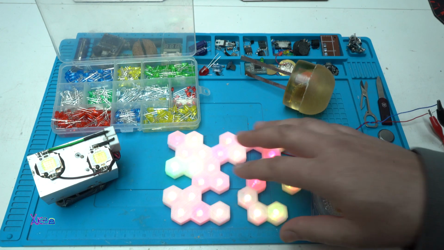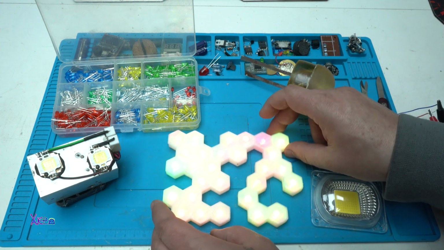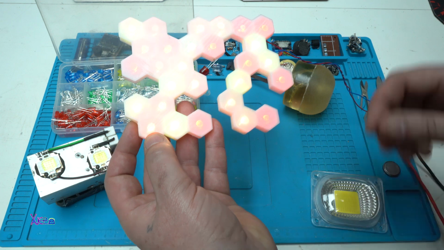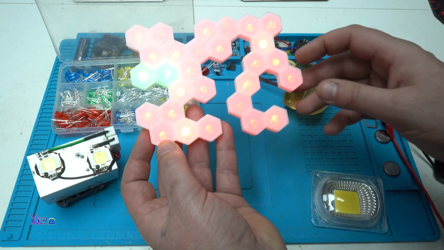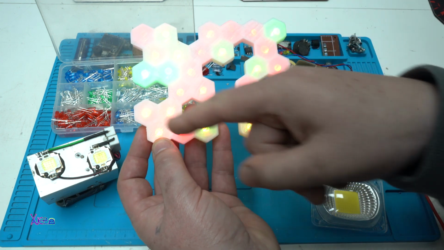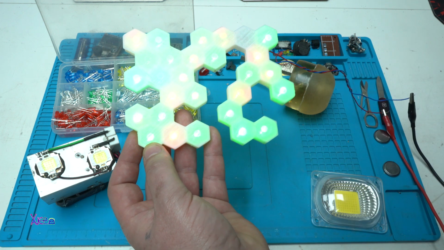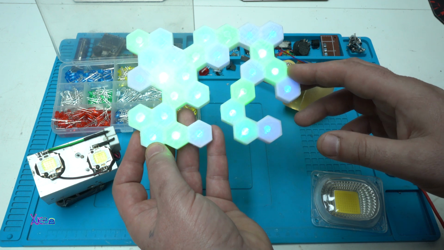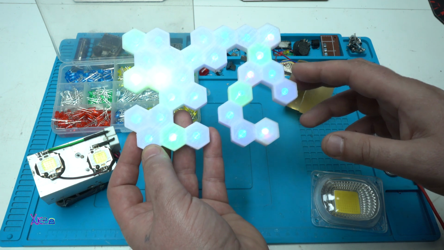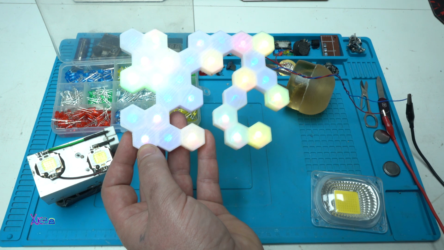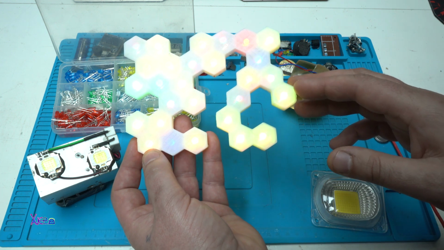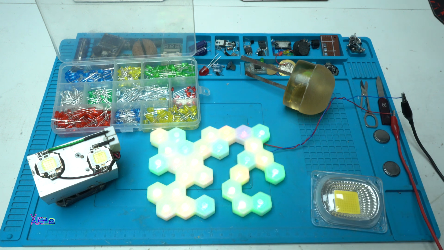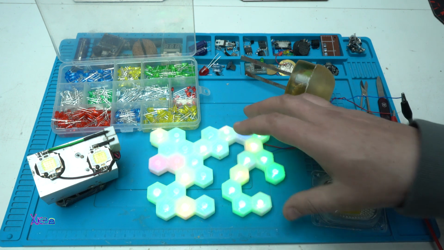So you have wondered, what is this? This is a 3D printed pattern, and it looks awesome. Inside there are a bunch of 5mm LEDs, self-fading RGB LEDs. Each LED is individual. Let's turn off the lights of the studio to see the better effect.